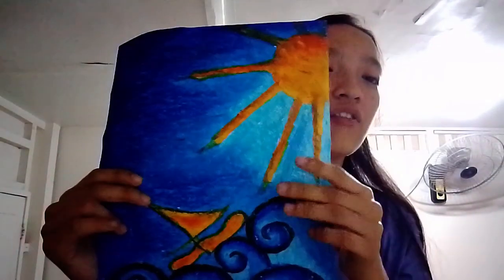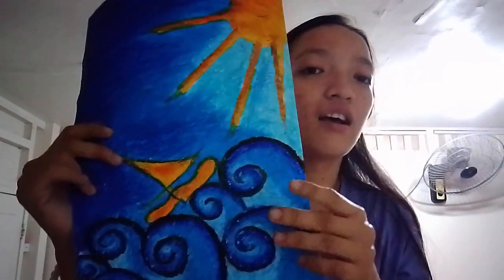I have used two different colors, the combination of orange and yellow, and for the background, the sky and the waves, I have used still three, I guess. The darkest blue, then medium dark, and then light blue. So that is how texture or the blending of colors is applied.